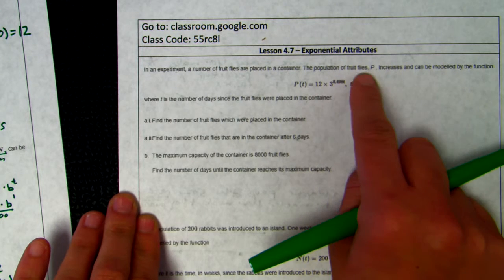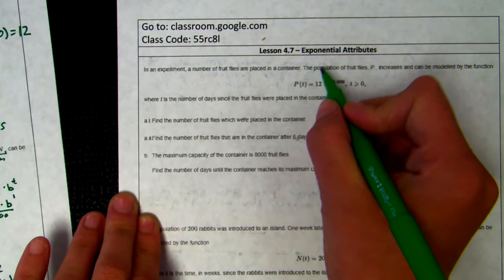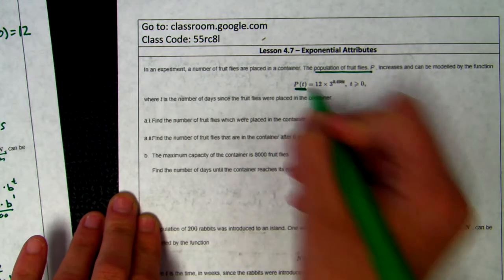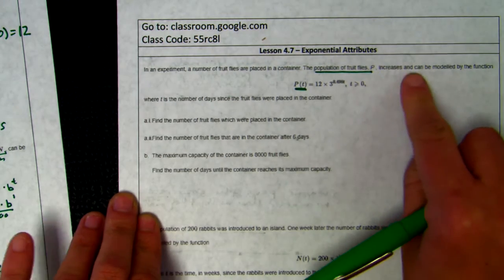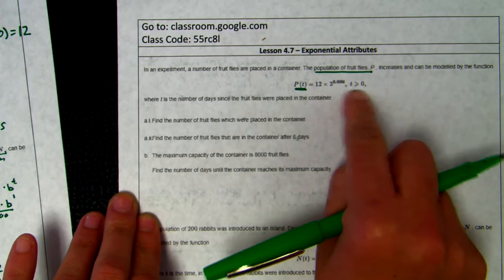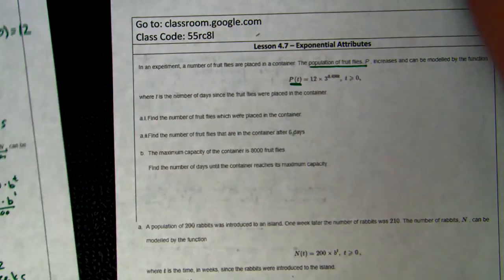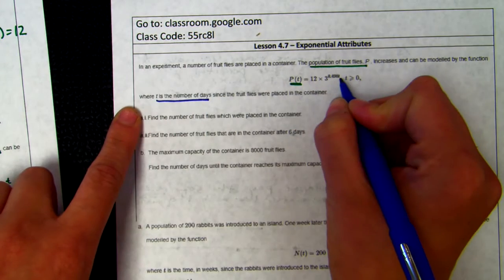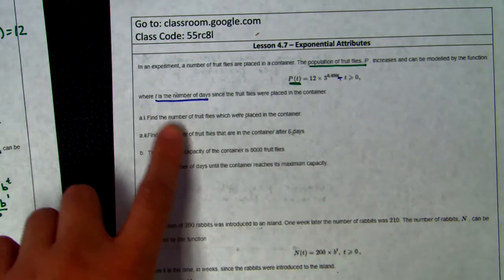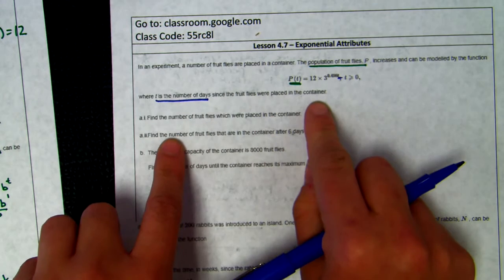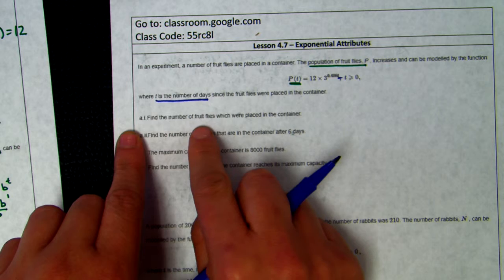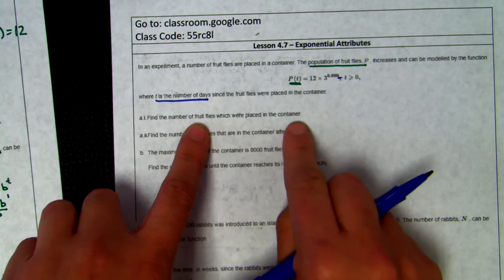The population of fruit flies, P, so we know that population represents P. That's this variable here. It increases and can be modeled by the function below, where T is the number of days. So T is the number of days, that's this little variable here, since the fruit flies were placed in the container. First one says find the number of fruit flies which were placed in the container.